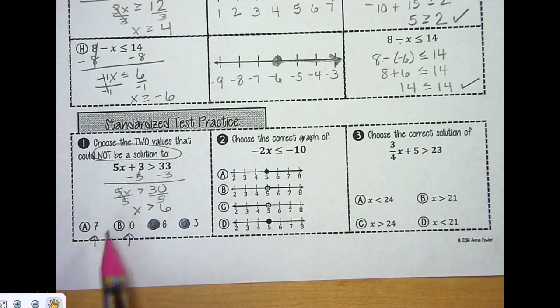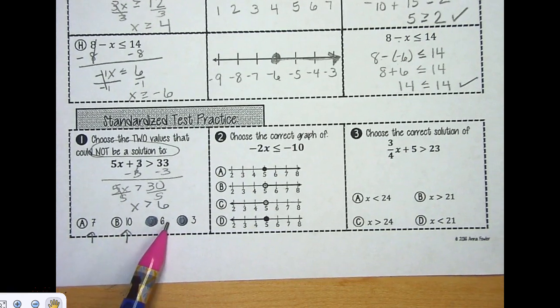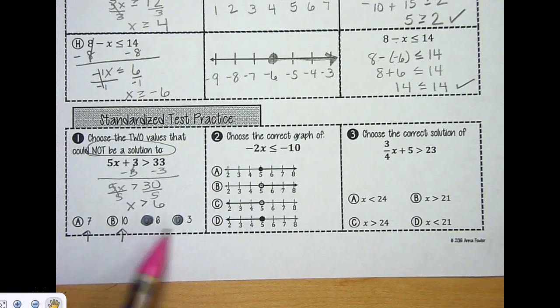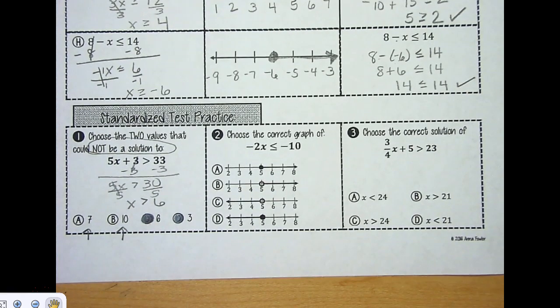Two possible solutions are 7 and 10, right? Because x has to be greater than 6. So 6 is not greater than 6, and 3 is not greater than 6. So those are our two that are not a solution.